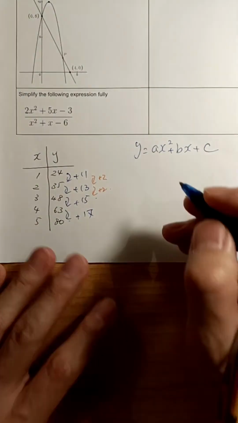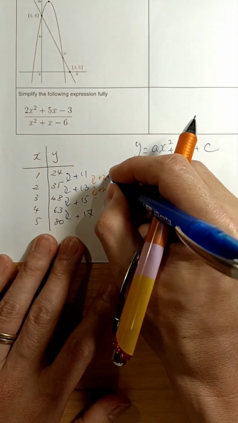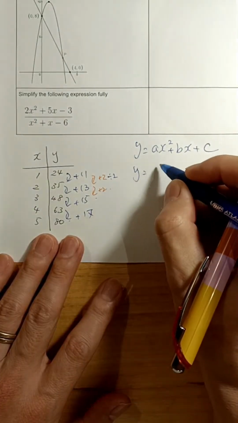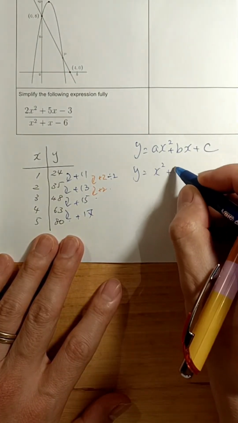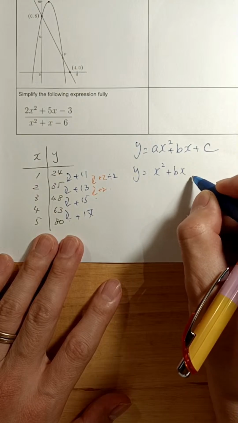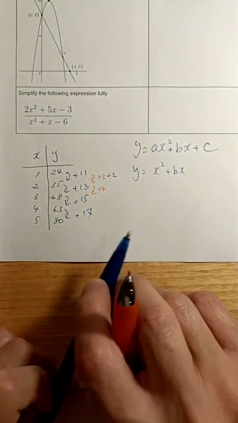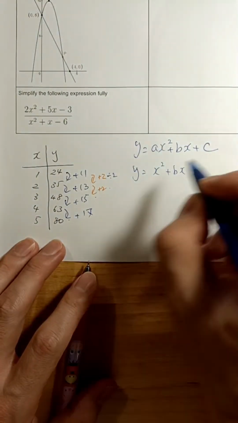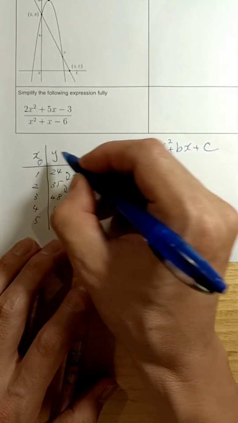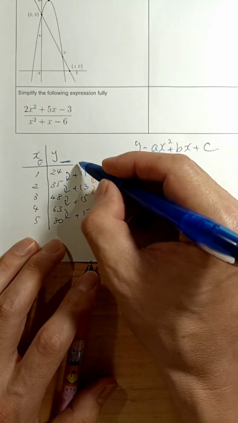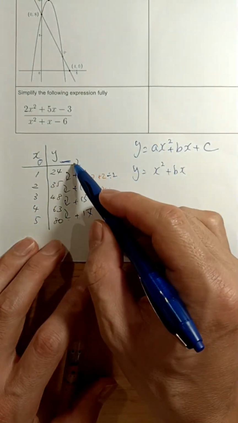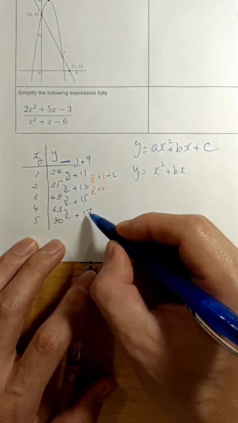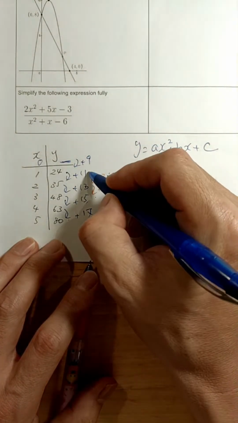So that means a is divided by this divided by 2. So y equals 1x squared plus bx. And then we need to figure out c. The c value is when x equals 0, isn't it? So this number plus something gives you 24, which is plus 9, because it dropped by 2, dropped by 2, dropped by 2.